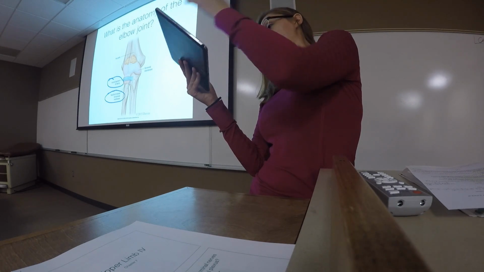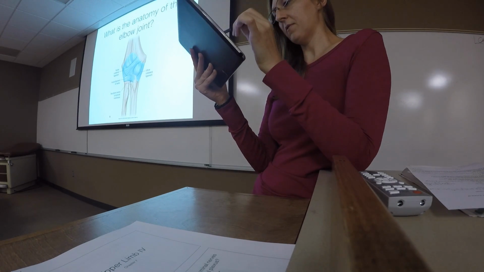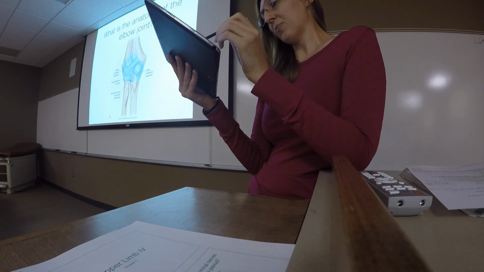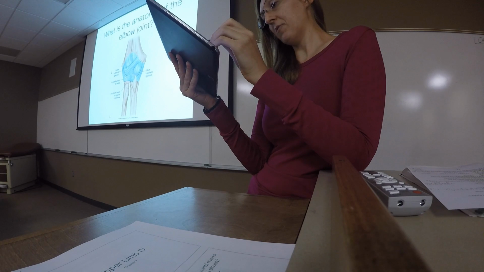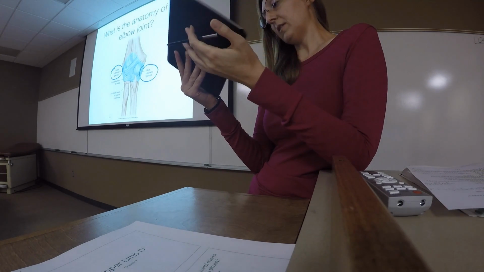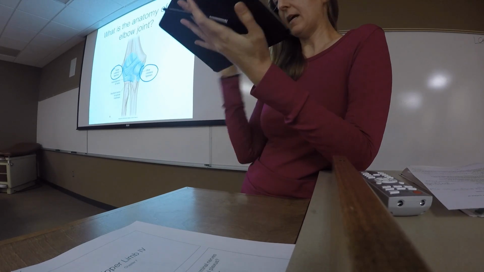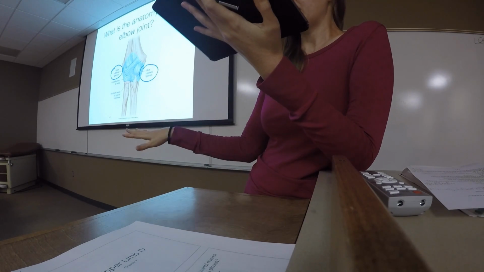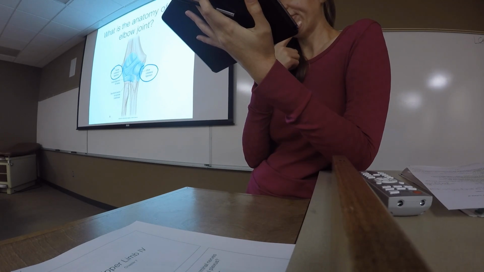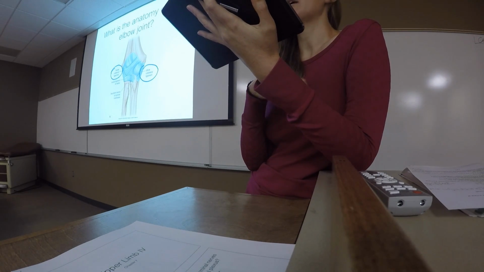Then if we add another layer, obviously we have the fibrous layer, the fibrous membrane of the joint capsule, and then like we had in the knee, we have collateral ligaments. So we have the radial and ulnar collateral ligaments that prevent lateral movement of that joint. Okay. Elbow joint makes sense?